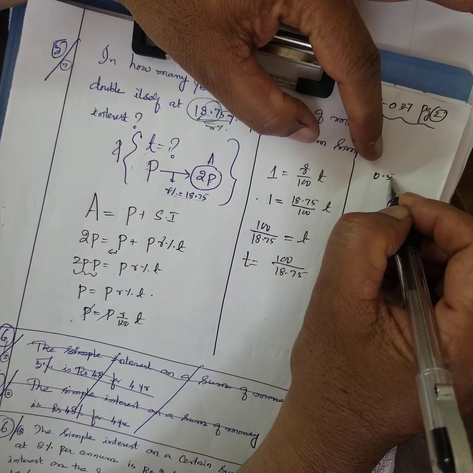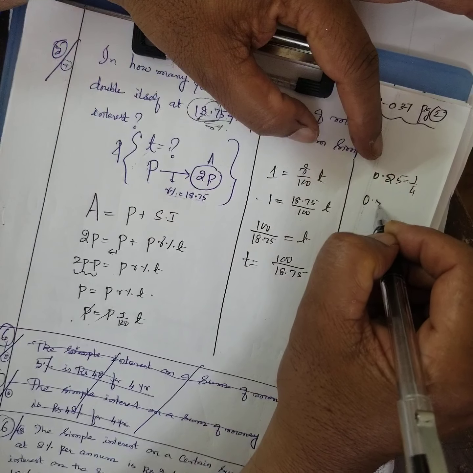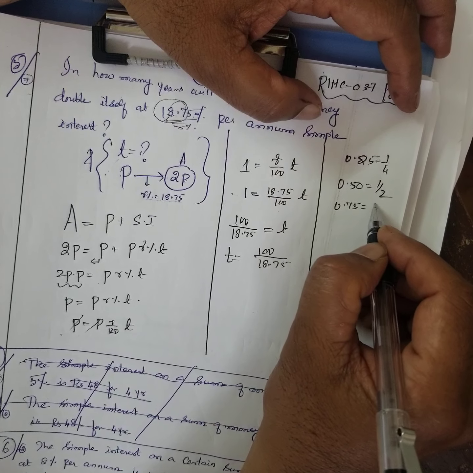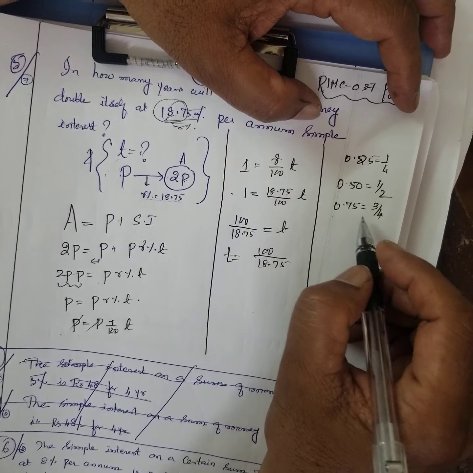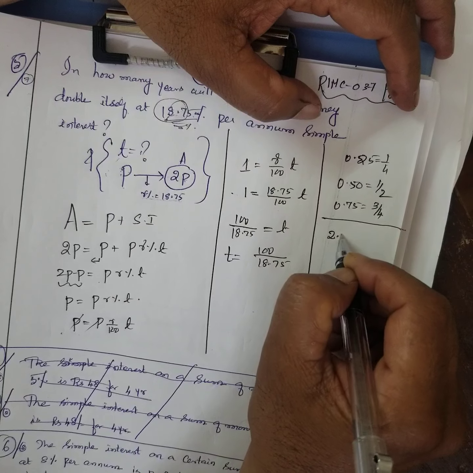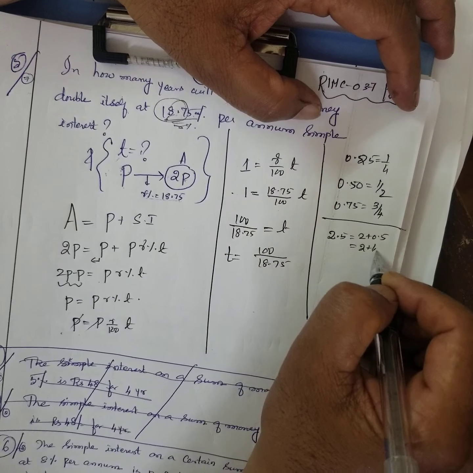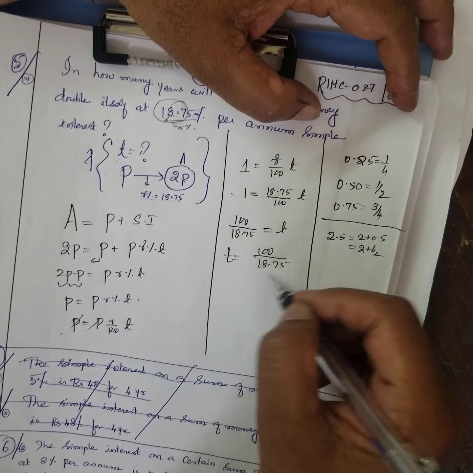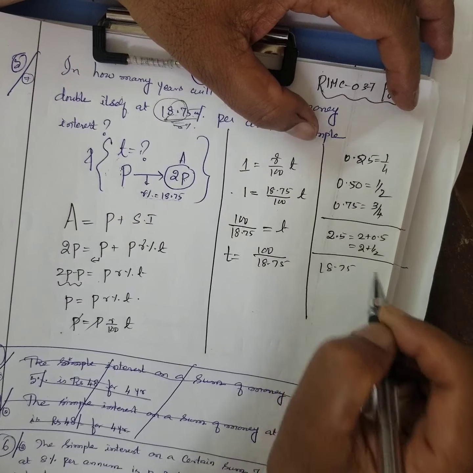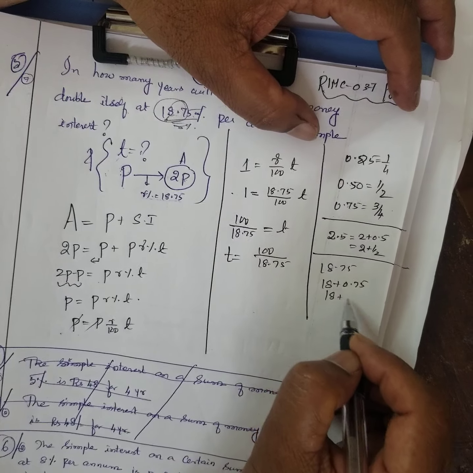See, 0.25 is 1/4. 0.50 means half. 0.75 is equal to 3 by 4. And suppose 2.5 means 2 plus half. I am trying another method of simplifying 18.75. 18.75 means 18 plus 0.75, that is 18 plus 3 by 4.